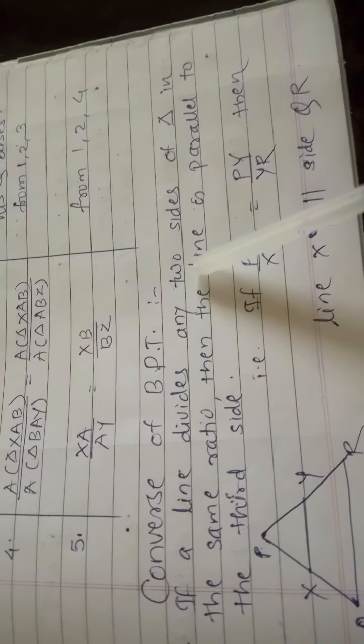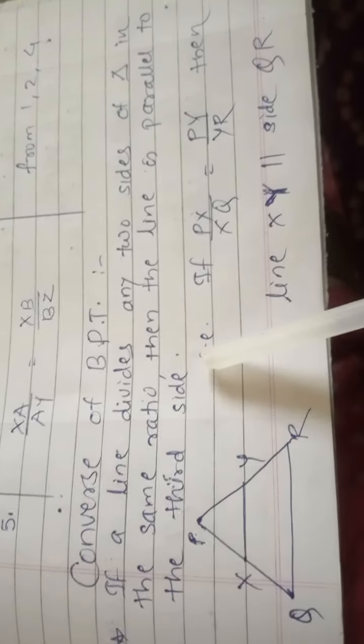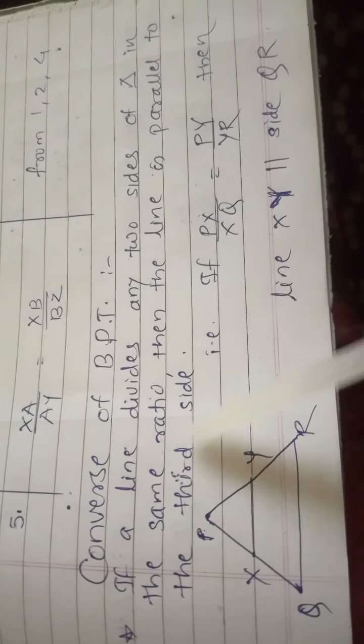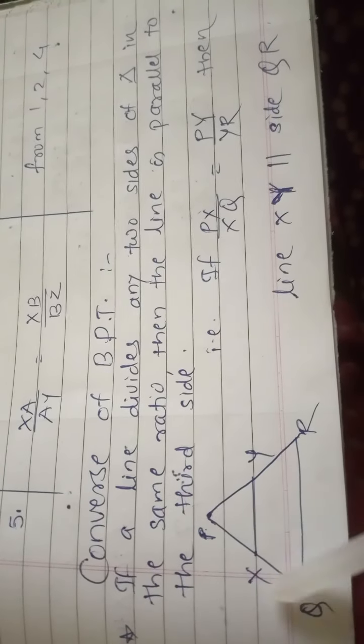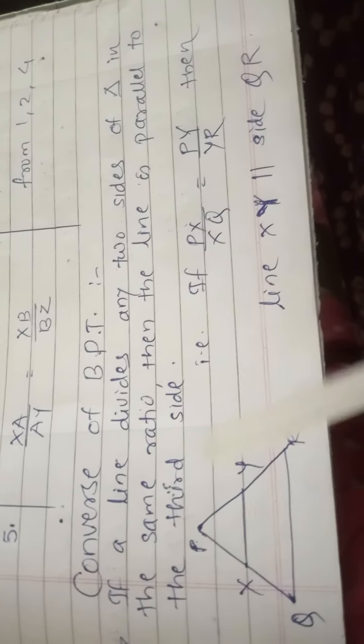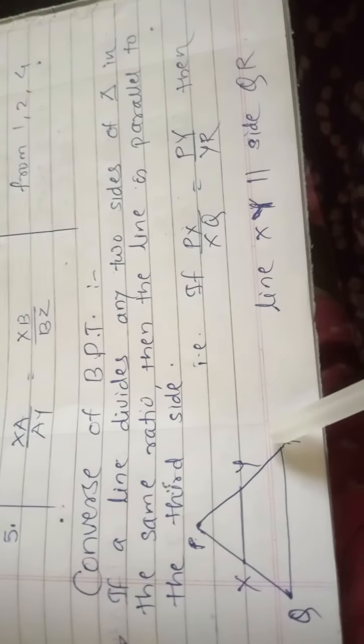If a line divides any two sides of a triangle in the same ratio, then the line is parallel to the third side. Means if you are given that in triangle PQR, these ratios, that is PX upon XQ is equal to PY upon YR, then we can easily say that XY is parallel to QR. So this is the converse of BPT.